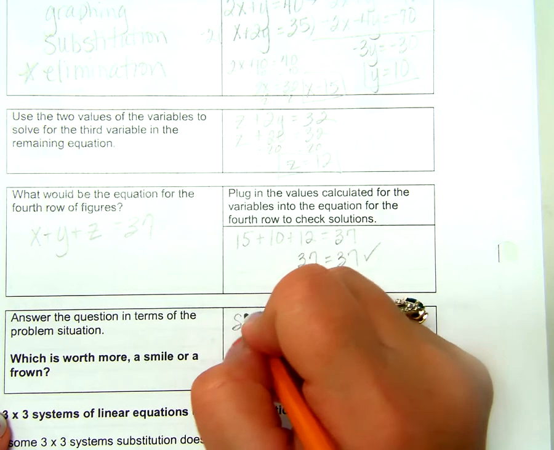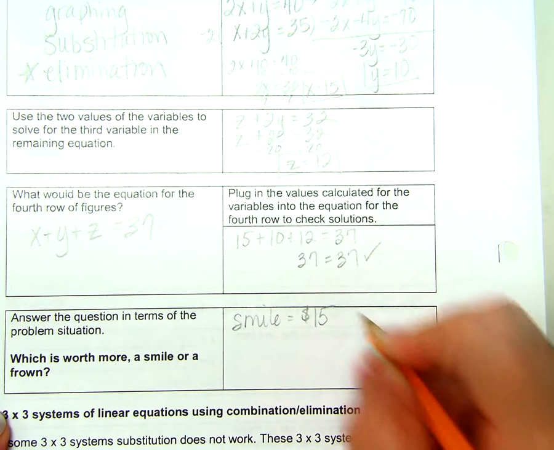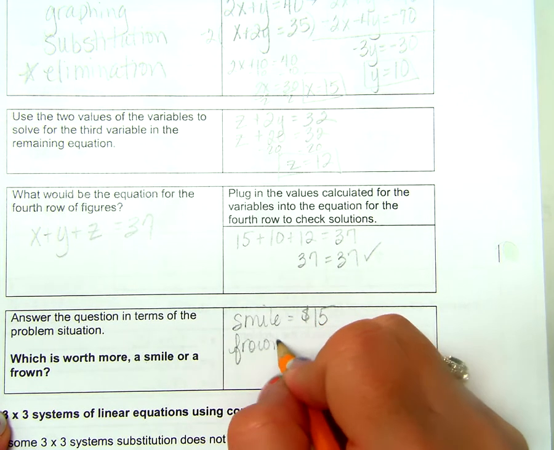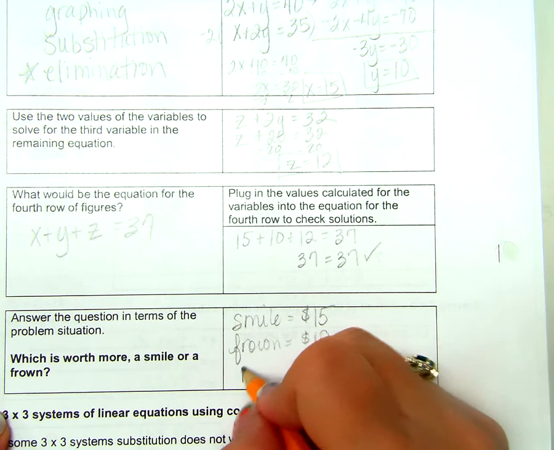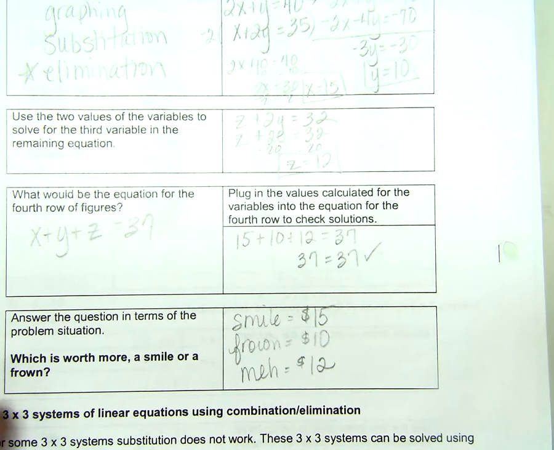Well, how much is a smile worth? A smile is worth $15. A frown is worth $10. And a meh is worth $12.